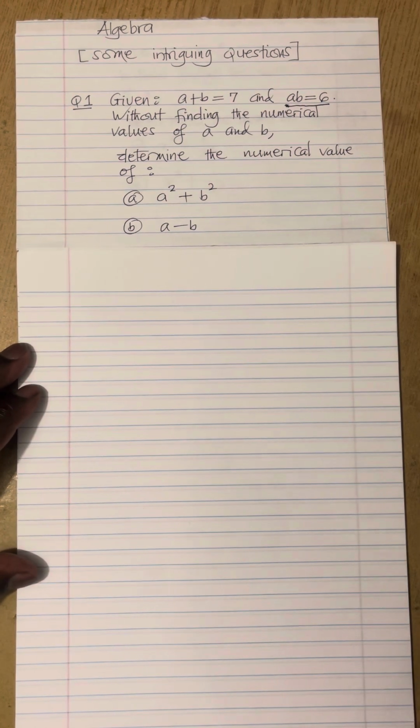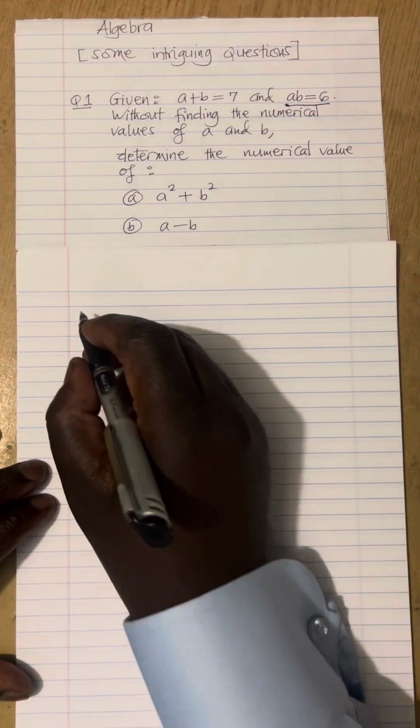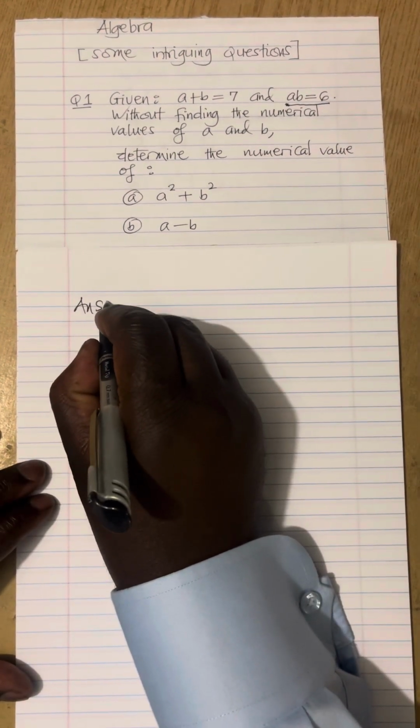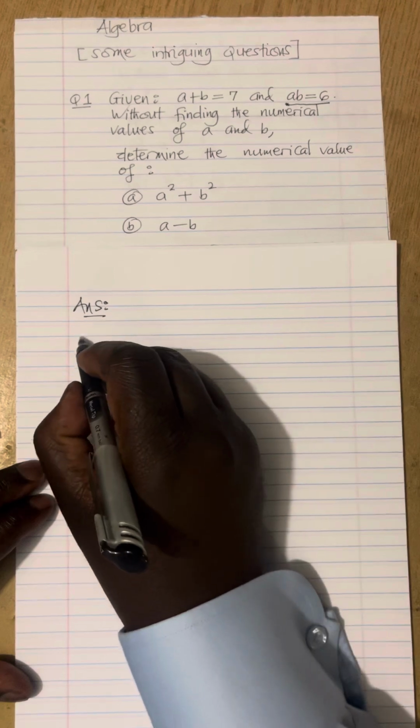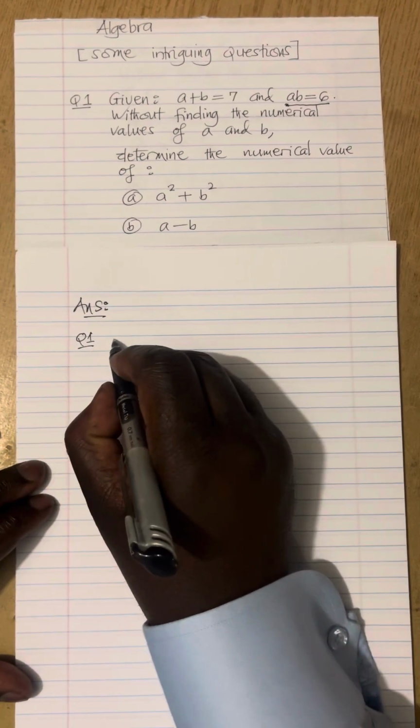So question 1 says, given a plus b equals 7 and ab is equal to 6, without finding the numerical values of a and b, determine the numerical value of a squared plus b squared, and a minus b. Now, our solution is as follows. Question 1, a.